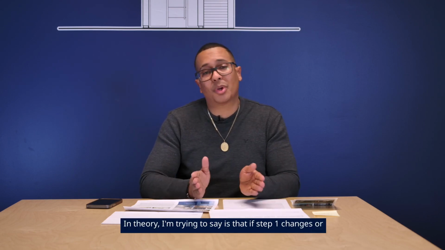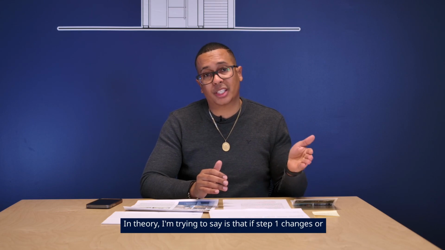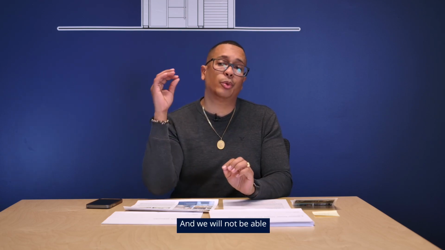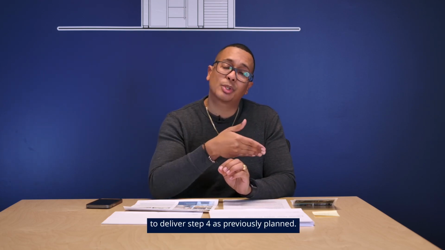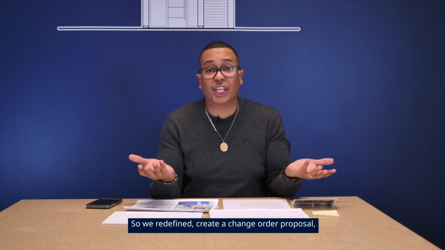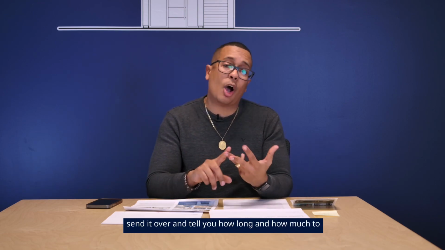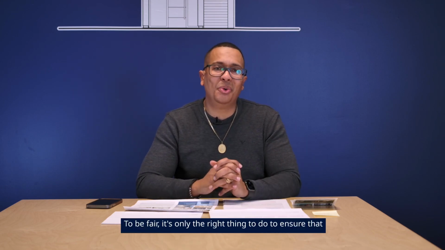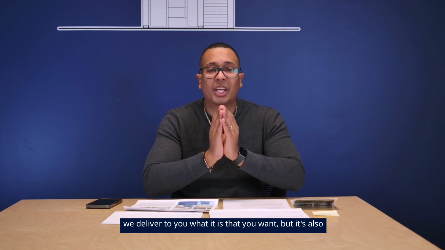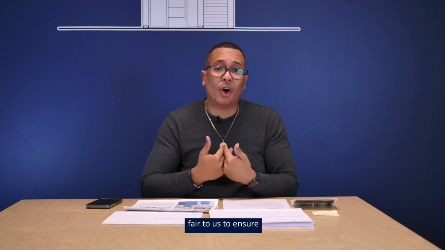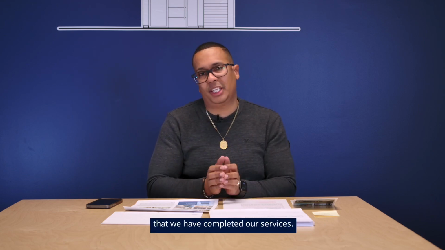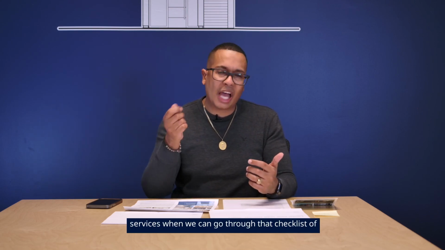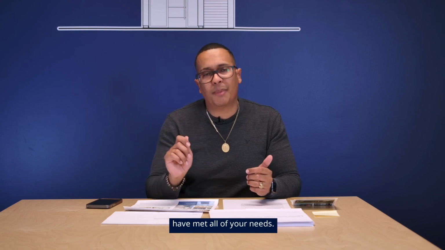In theory, what I'm trying to say is that if step 1 changes or step 2 changes, step 3 is going to have to change, and we will not be able to deliver step 4 as previously planned. So we redefine, create a change order proposal, send it over and tell you how long and how much to do those changes. To be fair, it's only the right thing to do to ensure that we deliver to you what it is that you want. But it's also fair to us to ensure that we have completed our services. We can only guarantee that we've completed our services when we can go through that checklist of items from the very beginning and have met all of your needs.